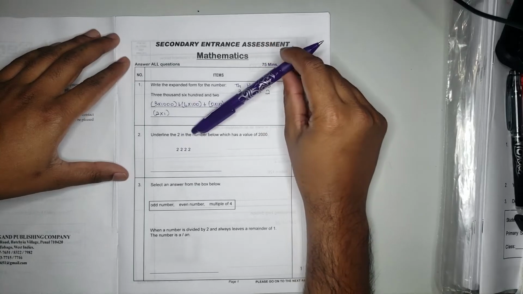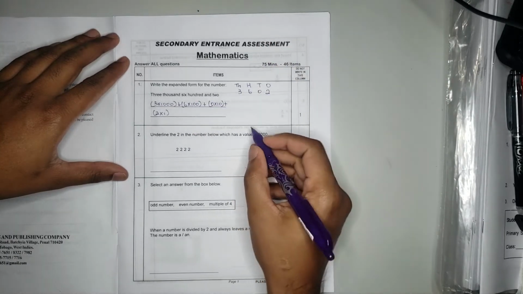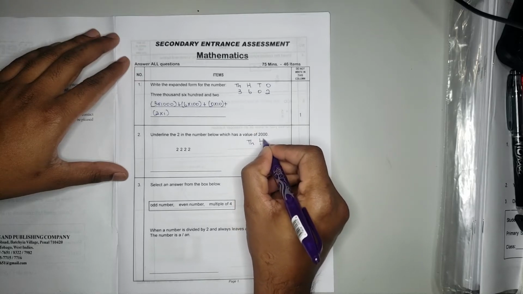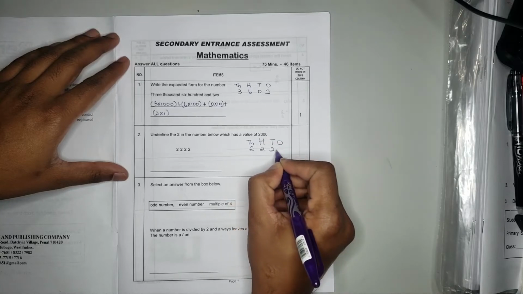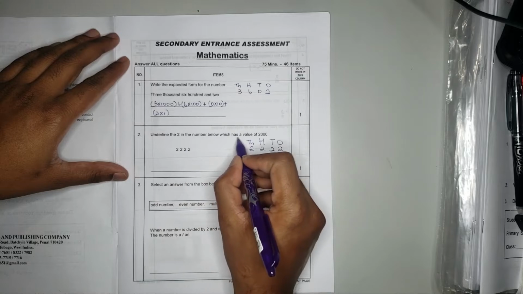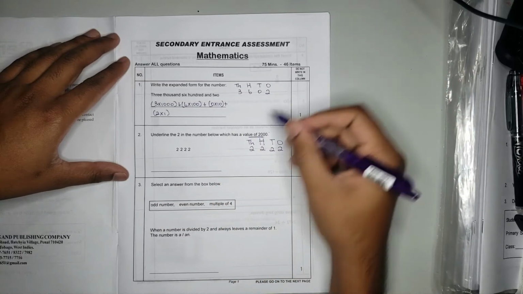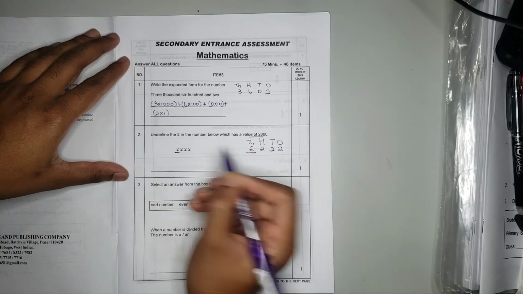Underline the 2 in the number below, which has a value of 2000. Same place value stuff, so it's 1000, hundreds, tens, ones. Need to underline the number below which has a value of 2000. If it has a value of 2000, therefore it needs to be in the thousands position. So therefore you're underlining this one here.